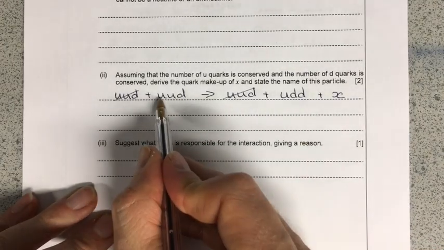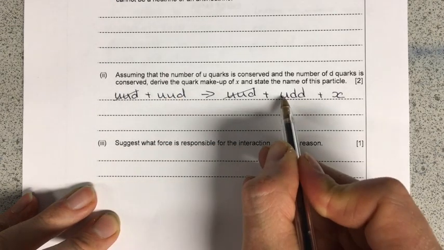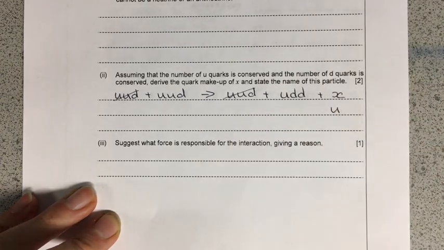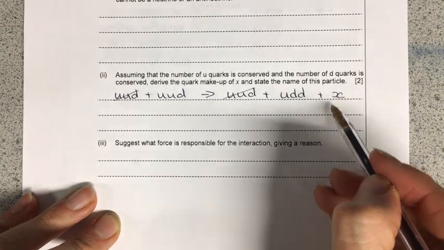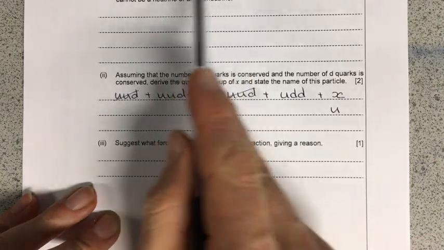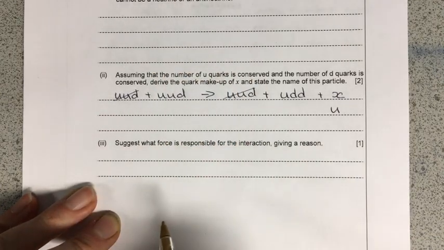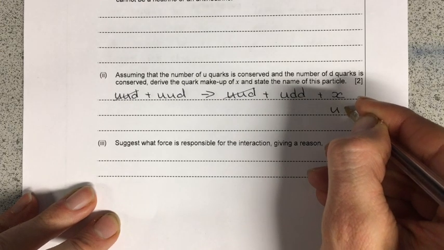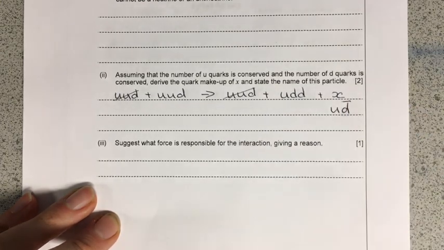If I've got up, up, down here, I'm missing an up. So that up must be in this particle here. Now, I'm hedging my bets that this is a meson, because otherwise I can't balance the baryon number from the equation at the top. So if I'm conserving it, then that one must be an anti-down.